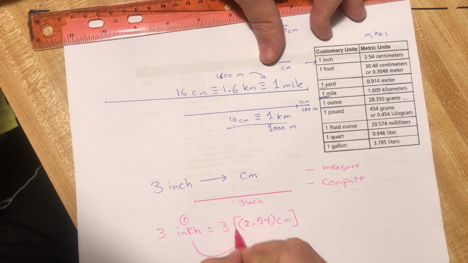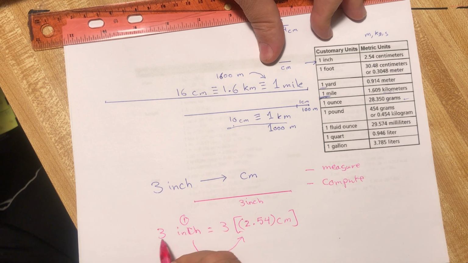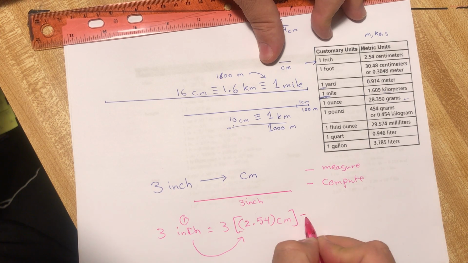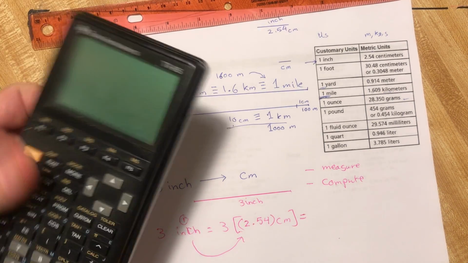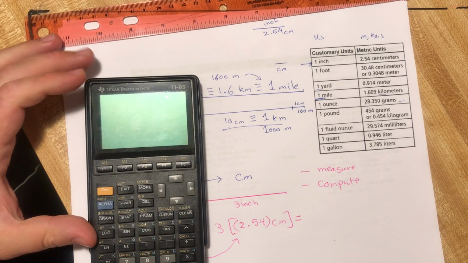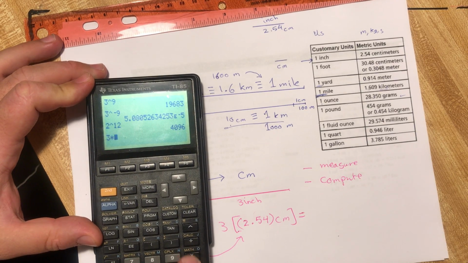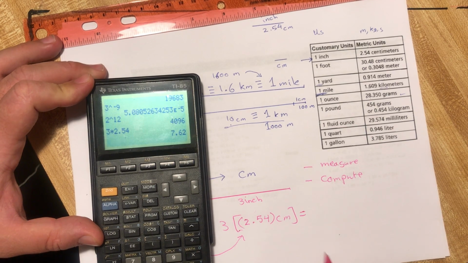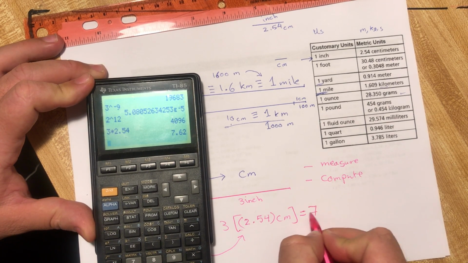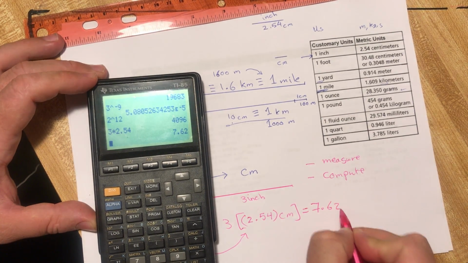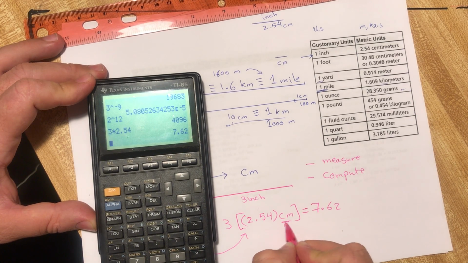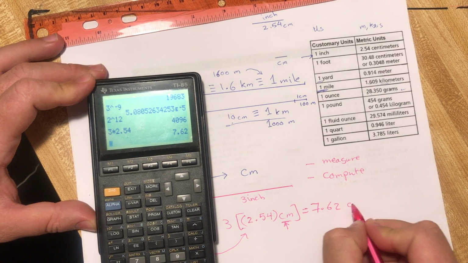This value is 1 inch. In this case, I exchange from inches to centimeters. Now I will multiply the numerical values together. 3 multiplied by 2.54, which is equal to 7.62, the value in centimeters.